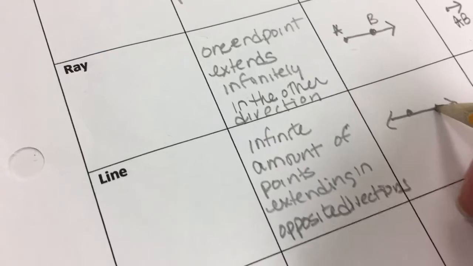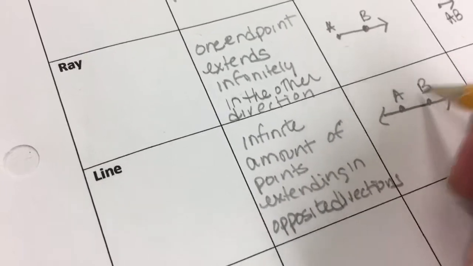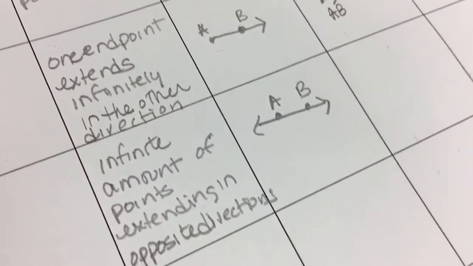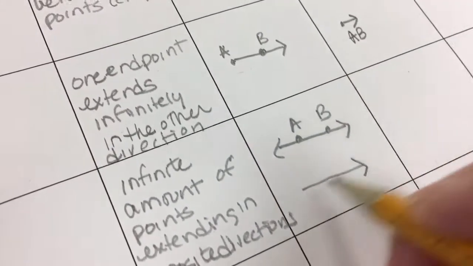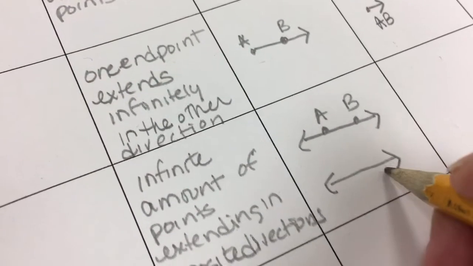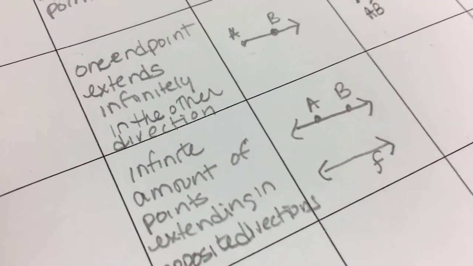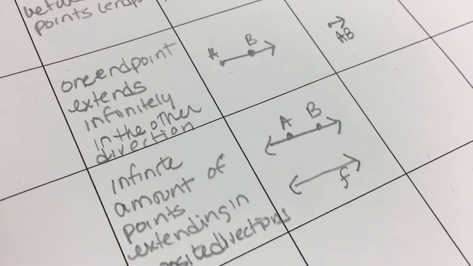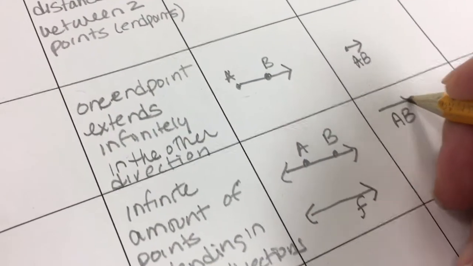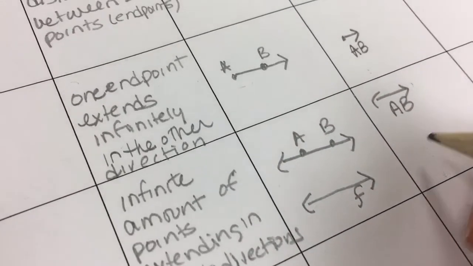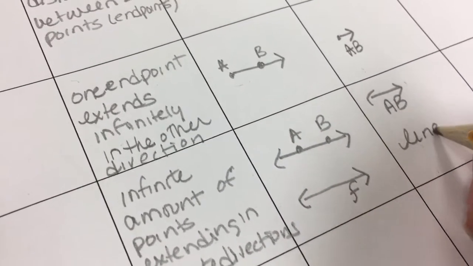We can have 2 points on here, and this could be called line AB. However, with lines and with some other things, there's always going to be another way to write them. Sometimes you'll see a line, both arrows, and you'll see an italicized letter. That's called line F. So we can have AB with our notation above, or we can write this out as line F.